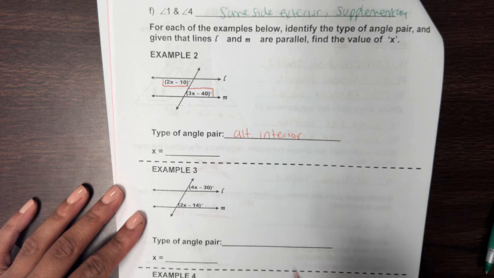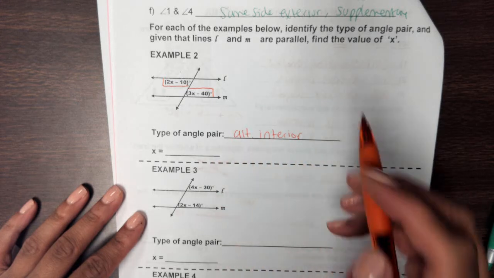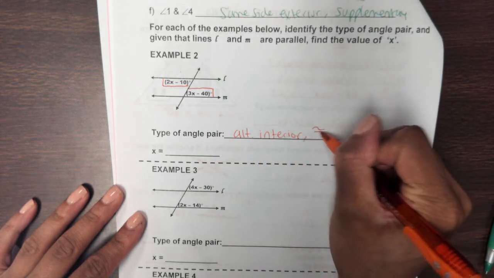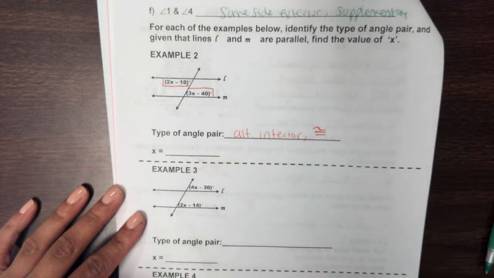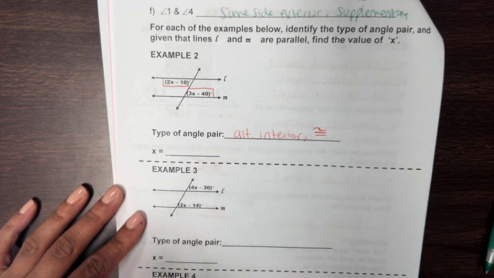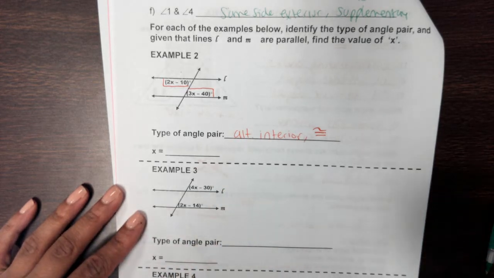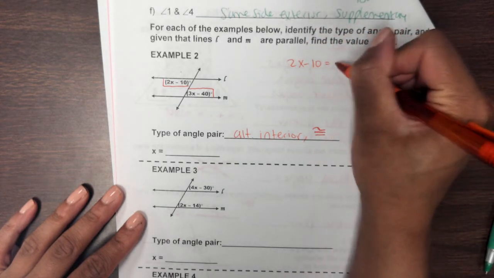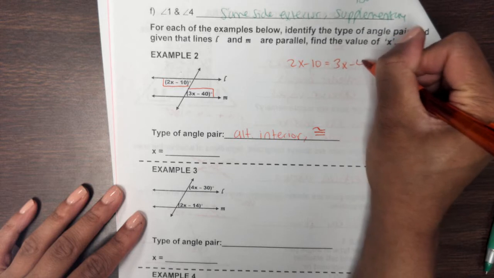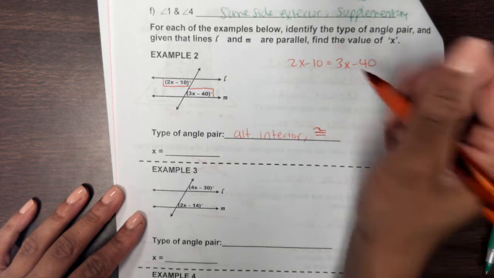Now, if we were to look back at our notes, we know alternate interior angles are equal or congruent to each other. Got to use that term more, congruent, congruency. So if they are congruent to each other, how would I set up this equation to solve for x? Well, set them equal to each other. So I will take my 2x minus 10 and set it equal to my 3x minus 40. And from here, I will solve for x.